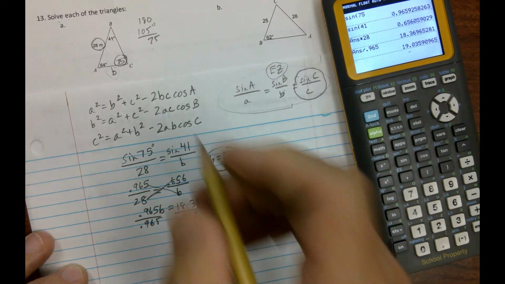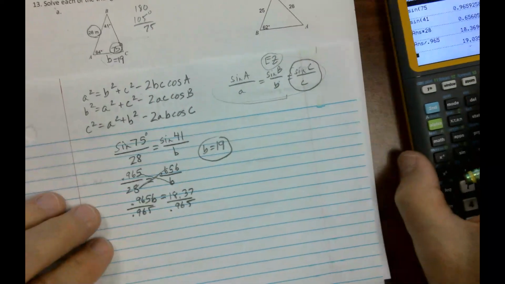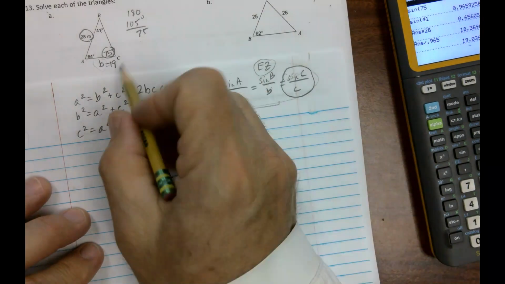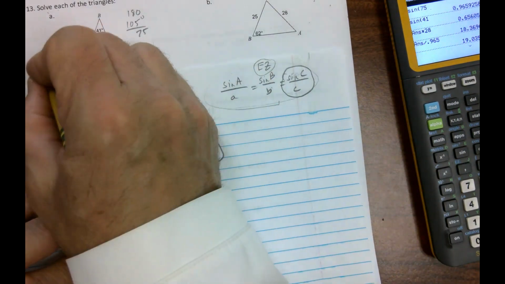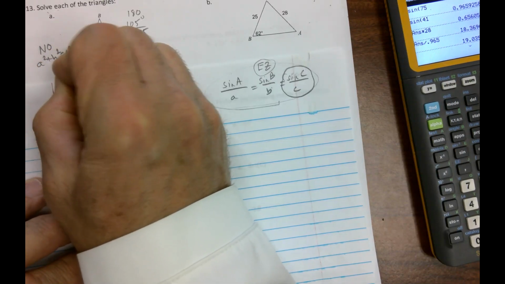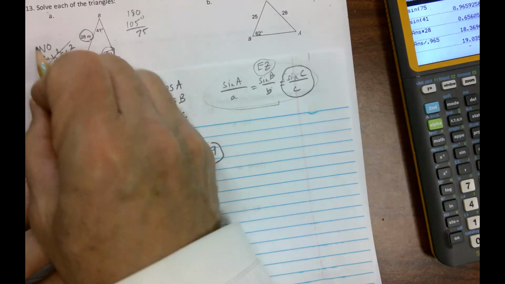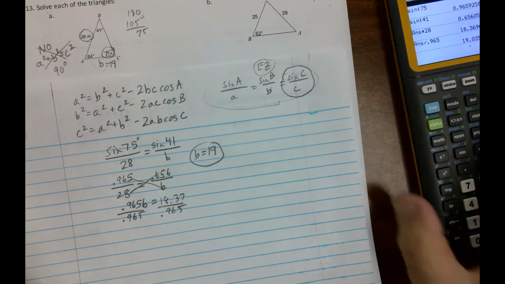so B is 19. And just for review purposes, I got to ask this question, can I go A squared plus B squared equals C squared? And the answer is no to the Pythagorean theorem. Every now and then a student tries this. You can't use this unless you have a 90-degree angle, and we don't.